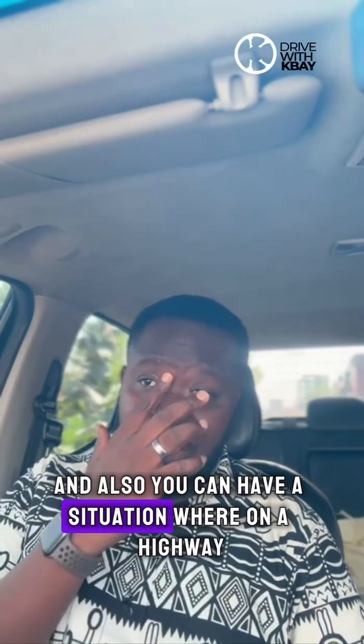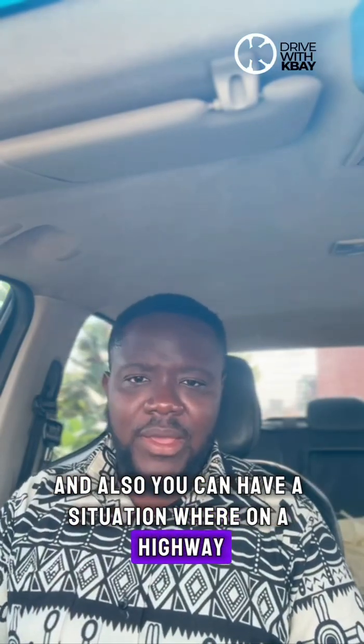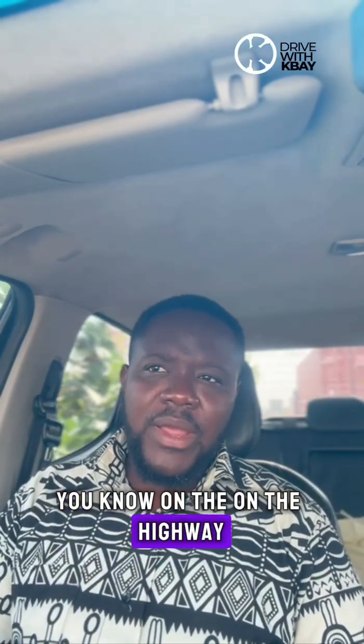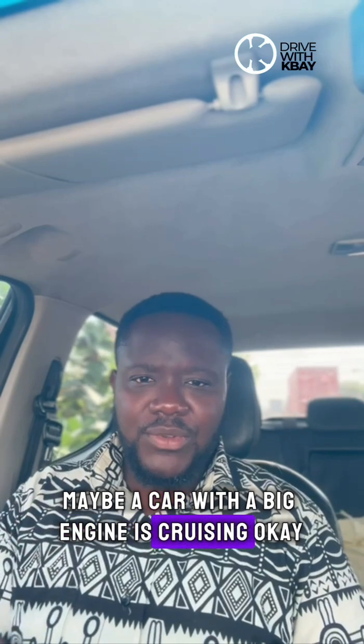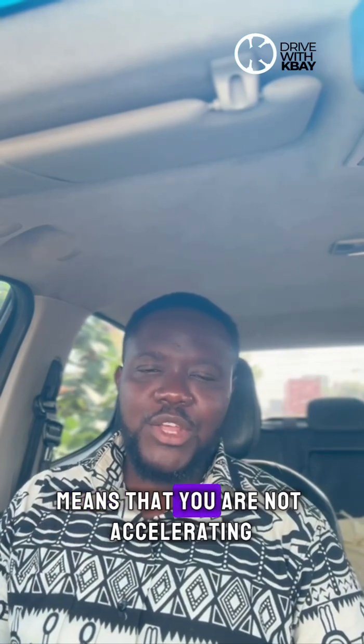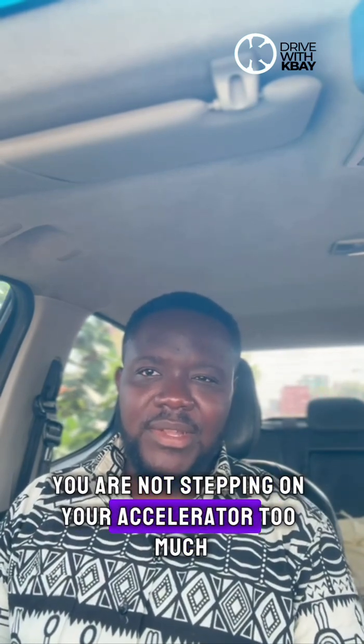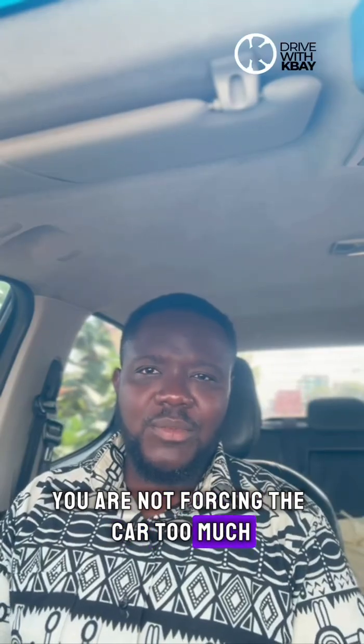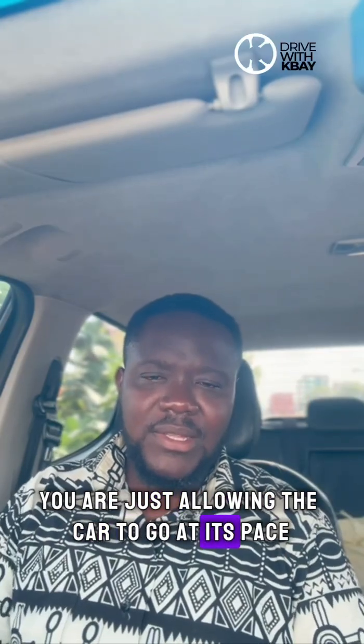And also you can have a situation where on a highway, maybe a car with a big engine is cruising. If we say we are cruising, it means that you are not accelerating, you're not stepping on your accelerator too much, you're not forcing the car too much, you are just allowing the car to go at its pace.